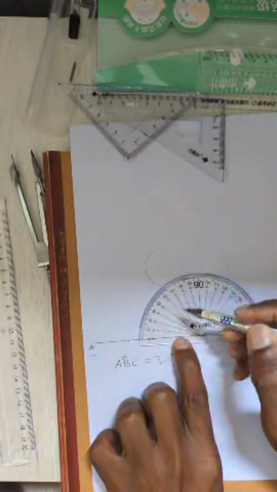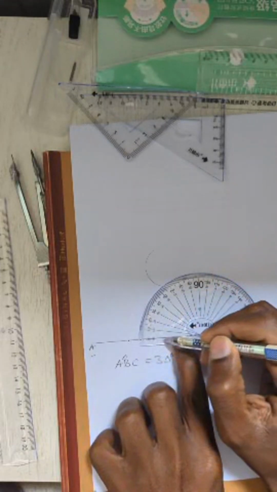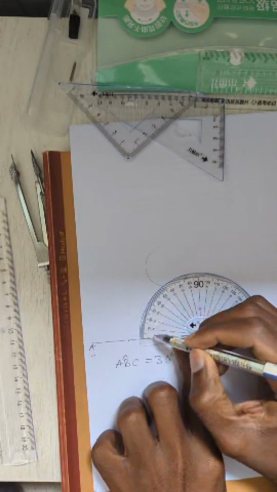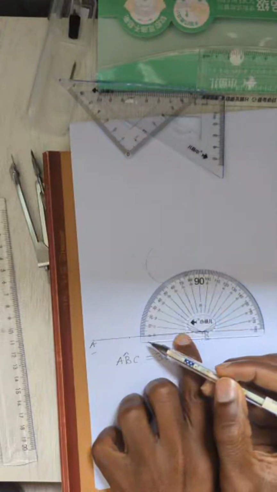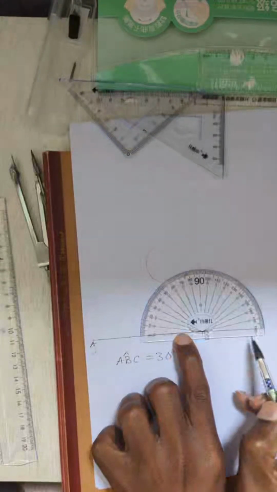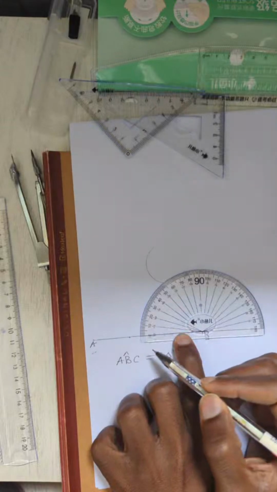Okay, so as I was saying, this line is the one that is on top of this. So the zero of this line, that's where our zero is. When we want to measure 30 degrees, we can ask ourselves sometimes, should we use this zero or should we use this zero? There's a small zero here and there's a big zero here. So which zero should we use?